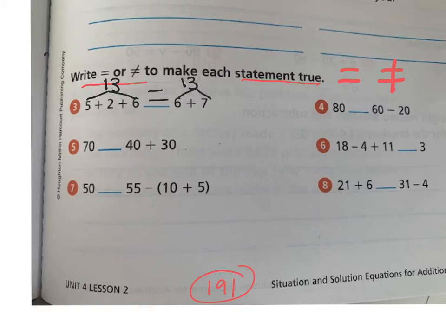Let's go over to number 4. So we have 80 on this side. We don't need to solve there because that's already done, but we do have to do a little problem over here, don't we? 60 take away 20. 60 take away 20, and count backwards. 50, 40. So I have 40 on this side, and then I have 80 on this side. Are they equal? They are not. So I have to do not equal to.